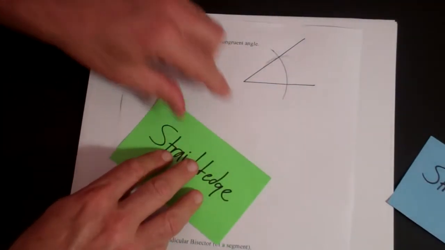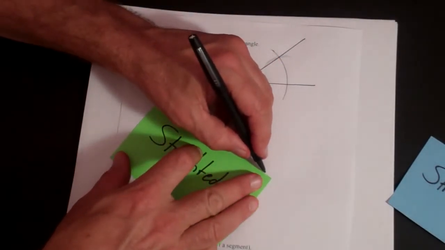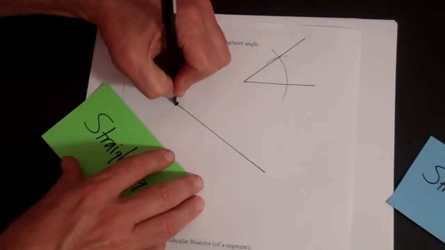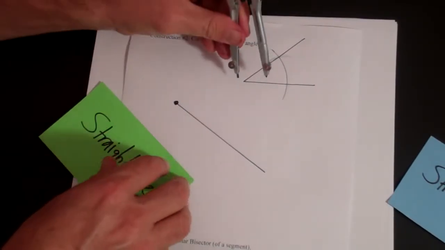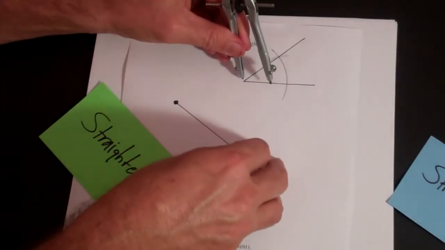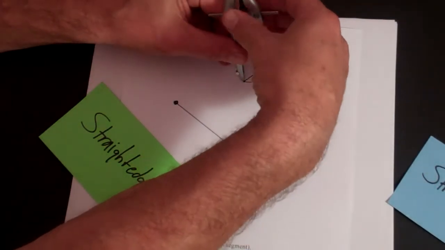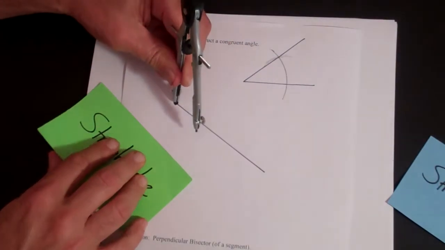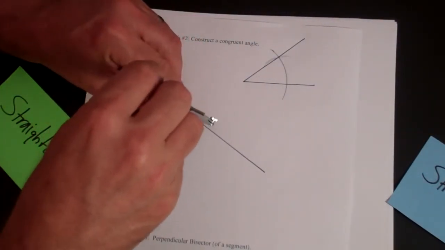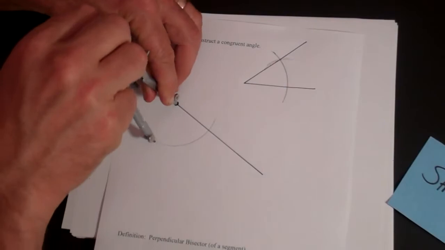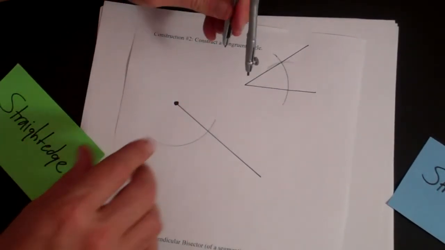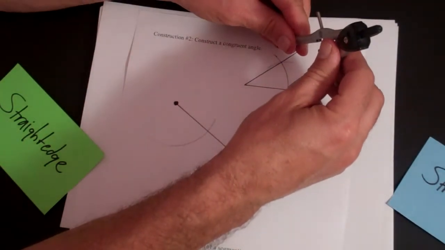To draw a congruent angle, you need to draw another line. I'm going to draw it kind of an odd angle just to show you that it doesn't matter. I'm going to measure this distance. That's the original arc. And I'm going to draw that. I'm going to draw it down this time. We have that arc. Now we're going to measure the distance across.